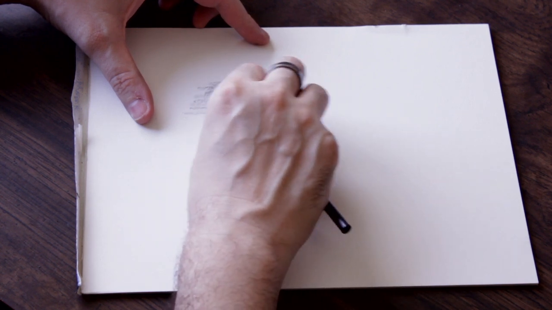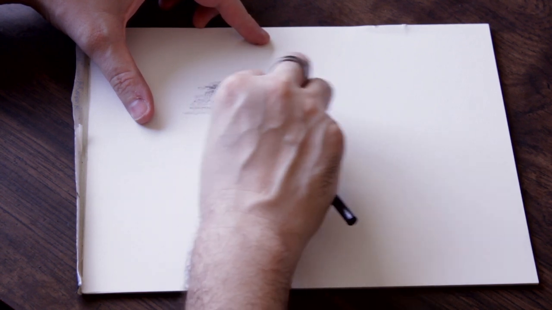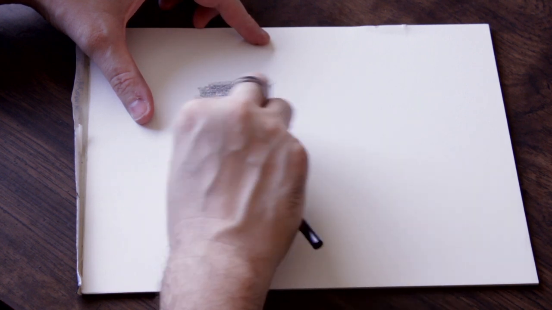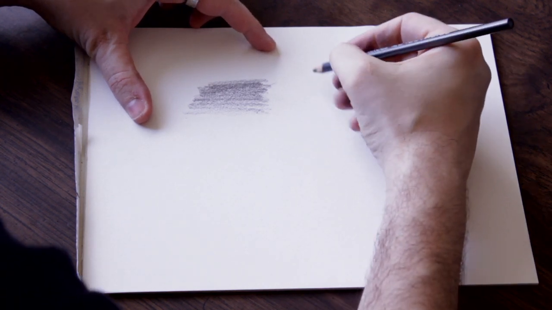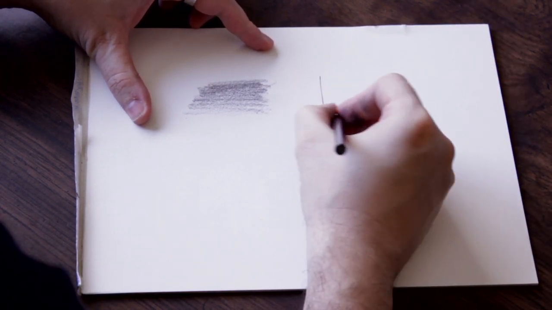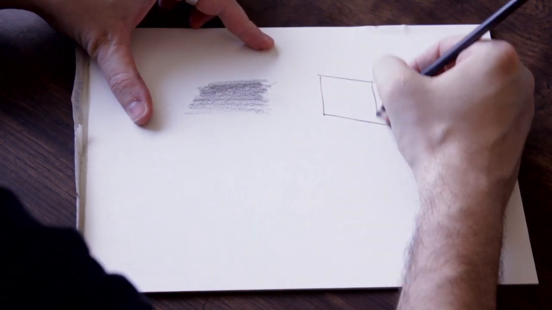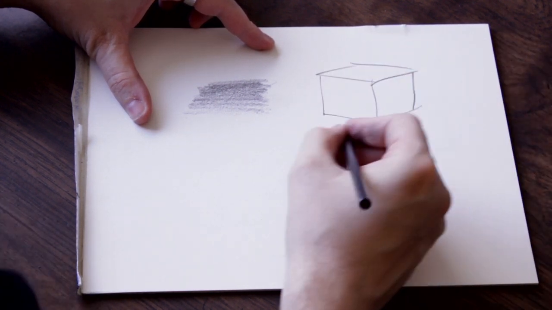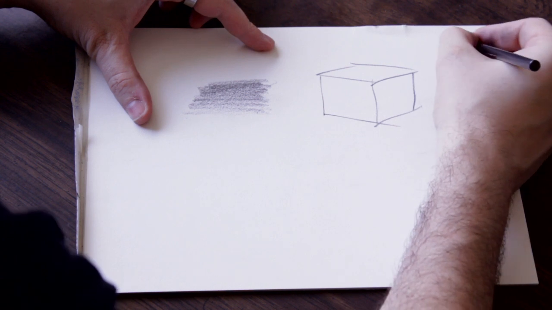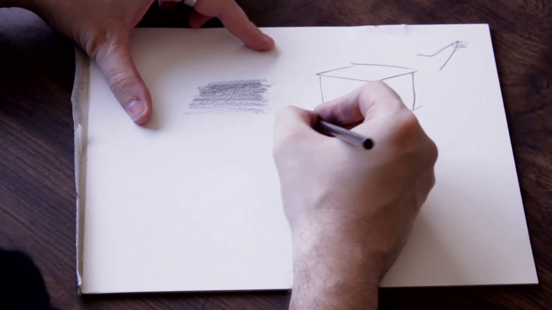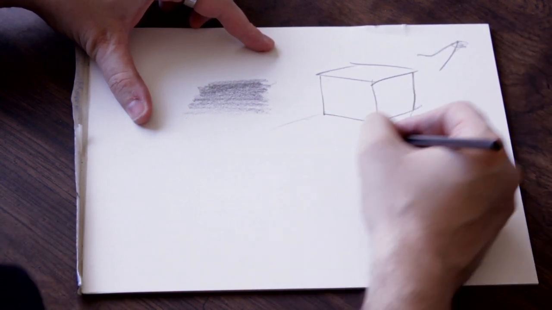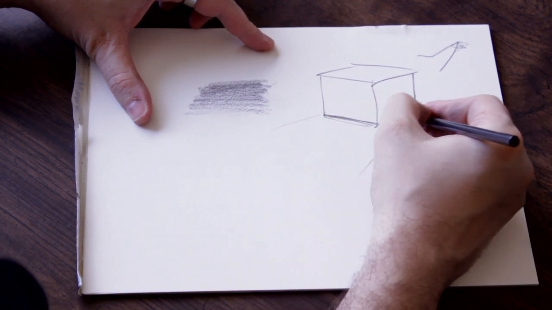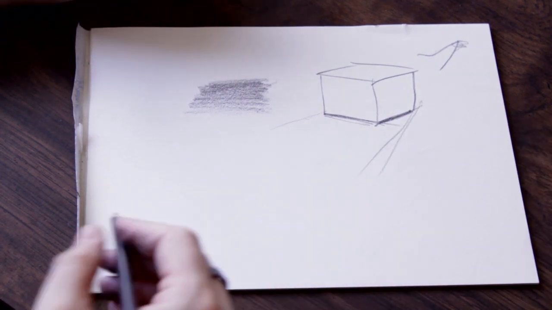A deep shadow essentially just means a darker shadow, and these are the things that are going to happen near the origin of where two surfaces meet. So if you have, say, we'll just quickly talk about a cube, and you've got your light source here. The deepest, darkest shadow is going to happen right in this area. So this is where you're going to want to shade the darkest.